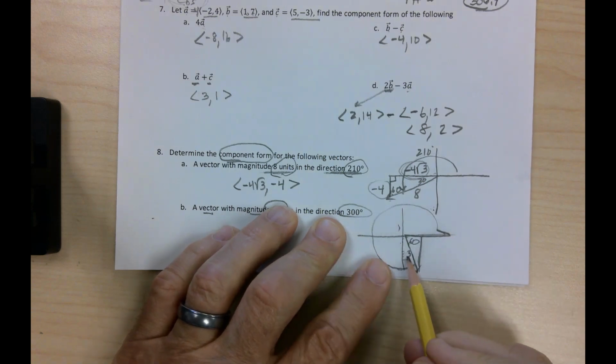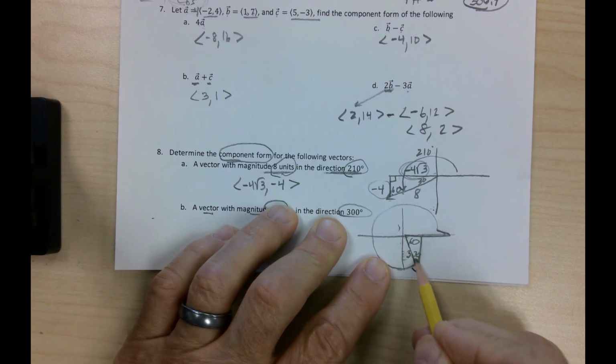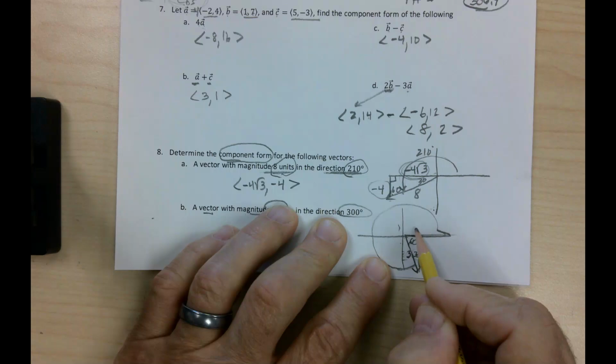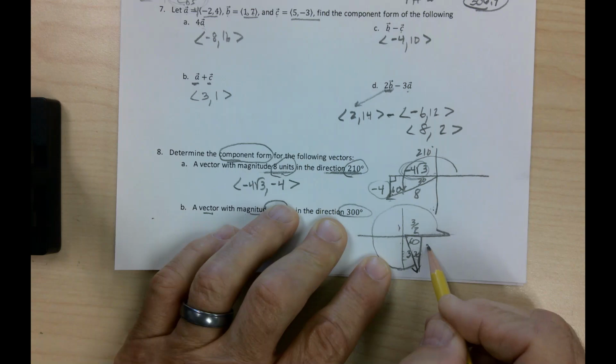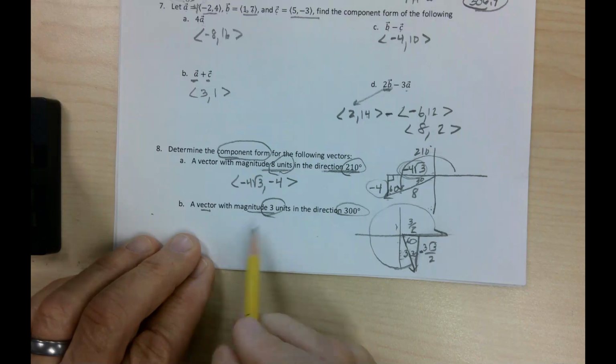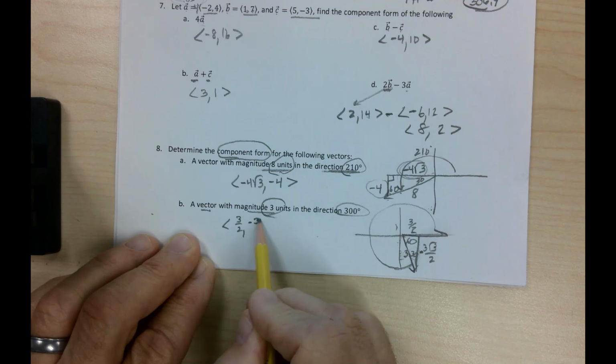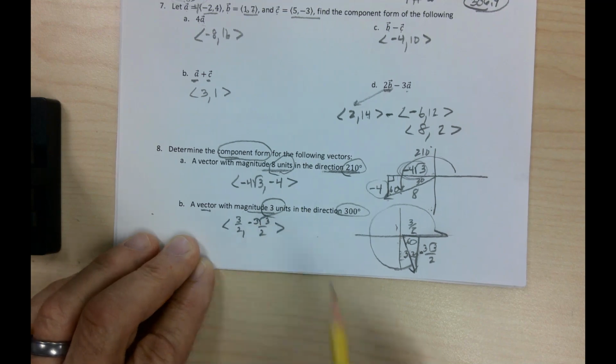It's kind of a wonky number, but it doesn't change your rules. This is the hypotenuse, so you take half of it to find this little shorty. So that'd be 3 halves. And you multiply that by the square root of 3 to get this. But it has to be negative. So the component form would be 3 halves, comma, negative 3 square root of 3 all over 2. Done.